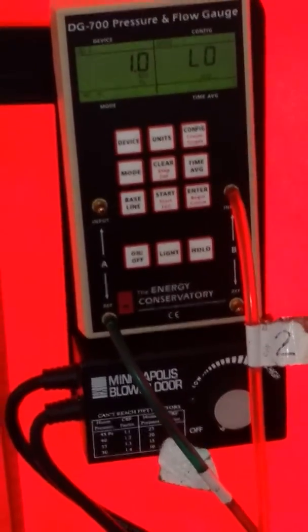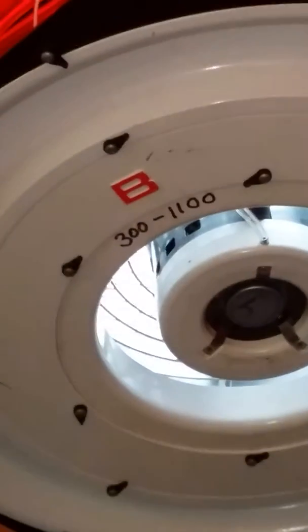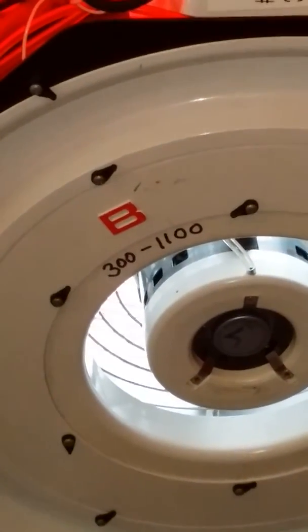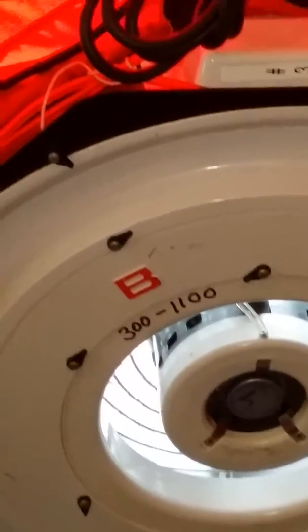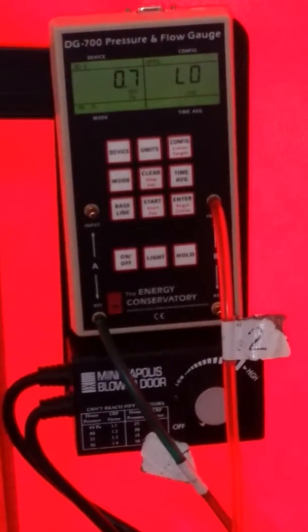Now, I see my CFM range for my B-ring: 300 CFM to 1100 CFM. That's where this B-ring is going to be accurate. I think the leakage of this house is so low that I'm going to be somewhere in there. Now, let's see if we can get a good reading.